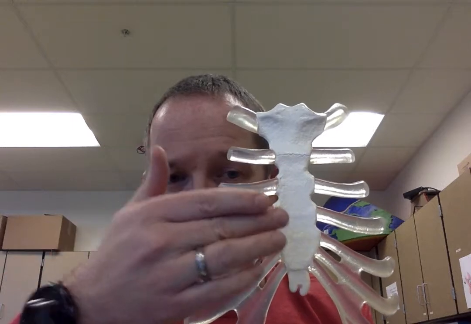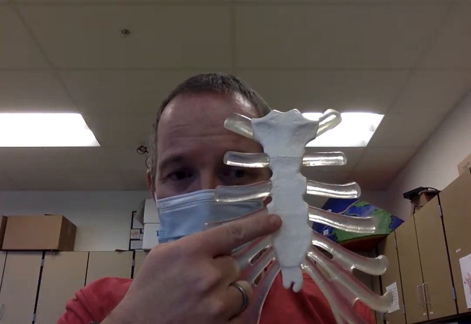Then we have a thinner, longer part in the middle, which is called the body, and then this part that sticks out toward the bottom is called the xiphoid process. That's the part that I asked you to find on your rats when you dissected them earlier in the year. We know, of course, that those plastic parts on the sternum that are attached here are bands of cartilage called costal cartilage, and costal is a word that refers to the ribs.